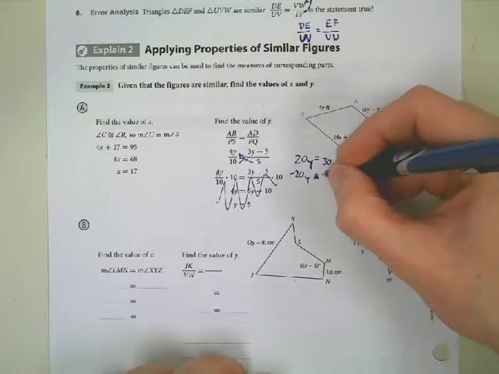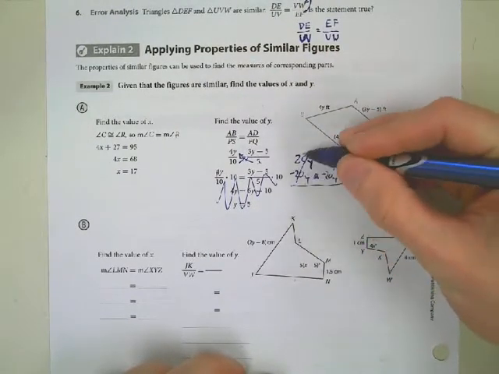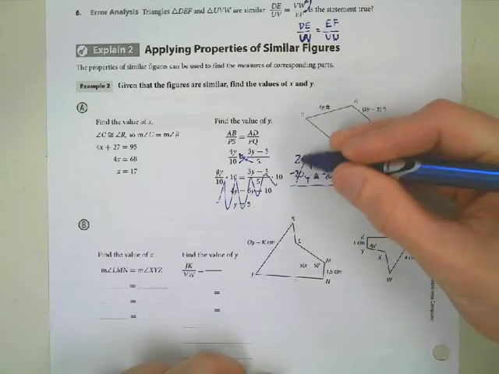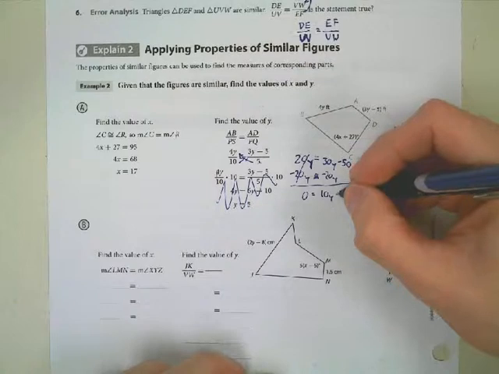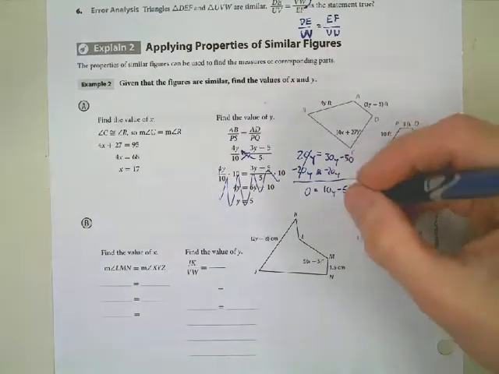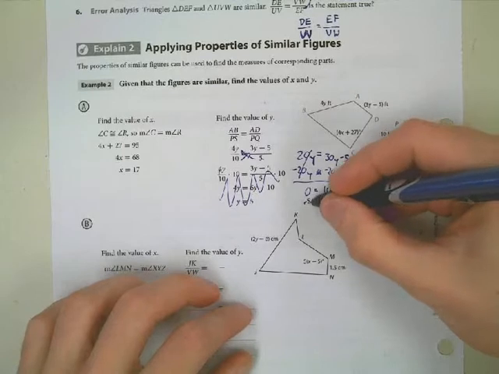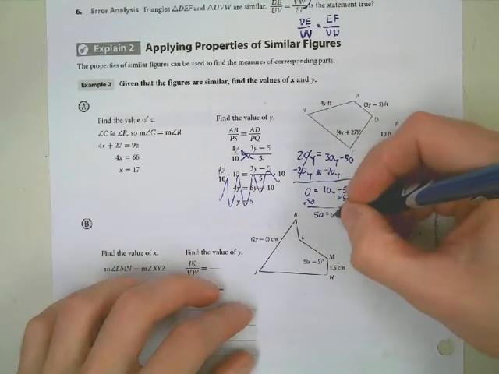And that equals 30 minus 20, which is 10y minus 50. Add 50 and then divide by 10. So plus 50, you get 50 equals 10y. Then divide both sides by 10. You get y equals 5. Just solving the equation there. That's all.